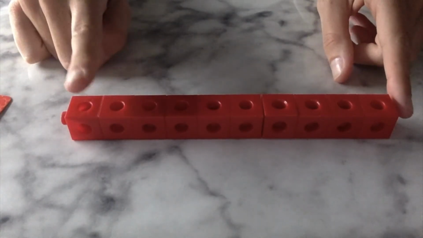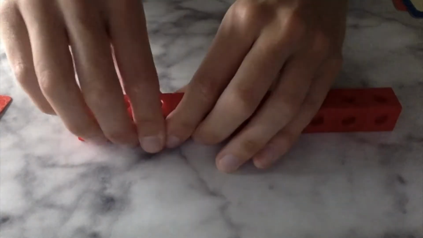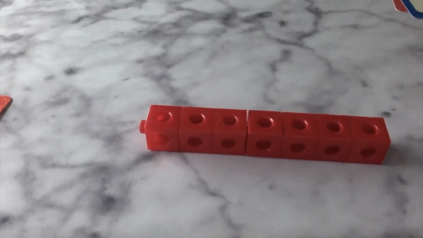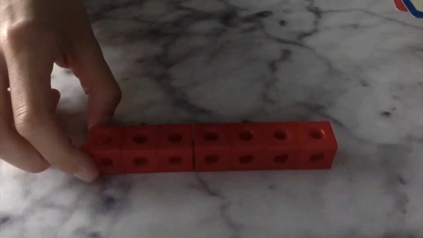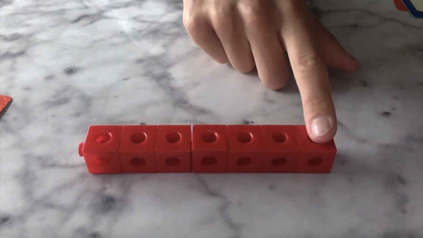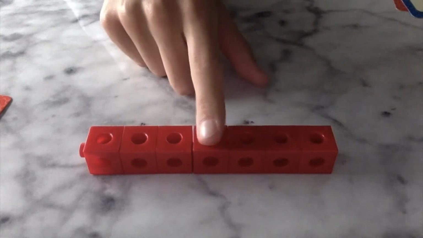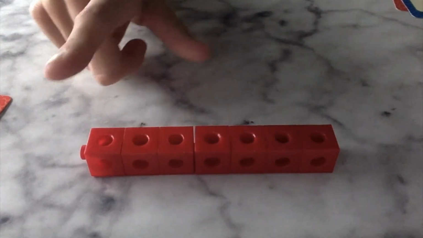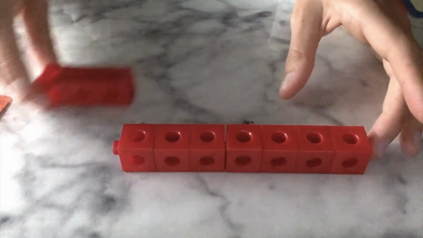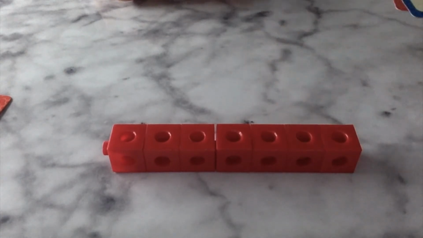So I'm going to count 1, 2, 3. I'm going to take them away. I'm taking all those away. I subtracted them. They're not there anymore. How many blocks do I have left? How many? 7. Very good. If I take 3 away from 10, I have 7.